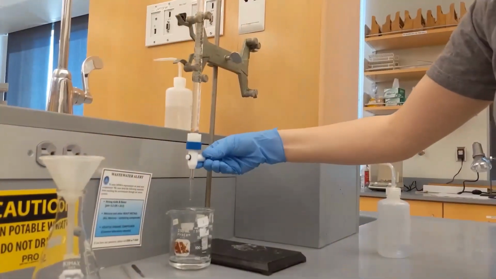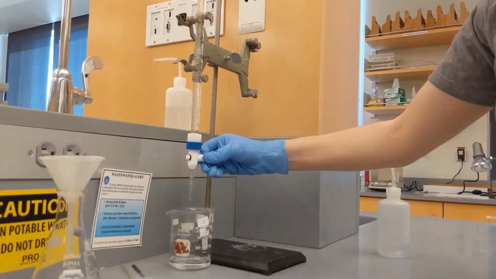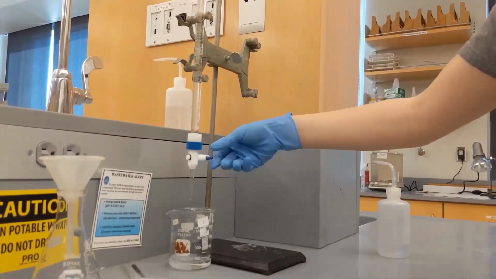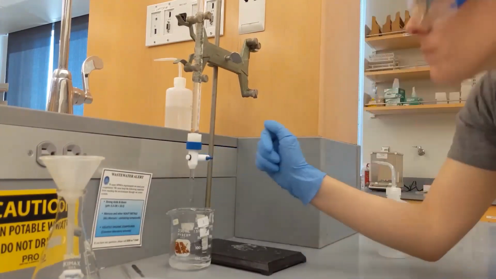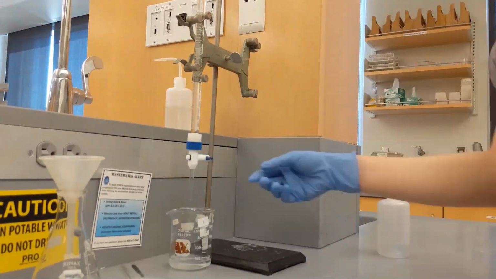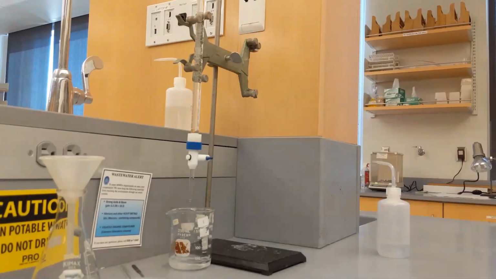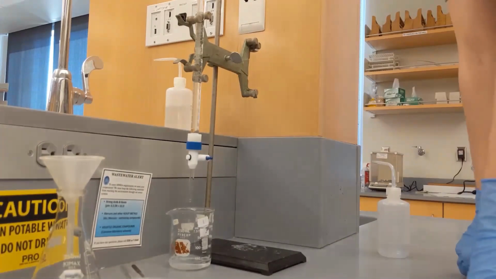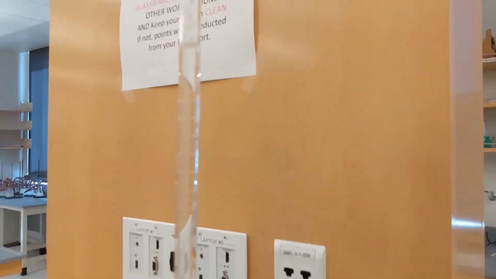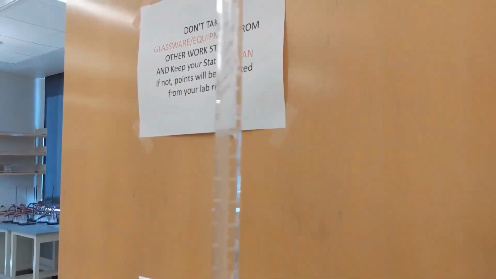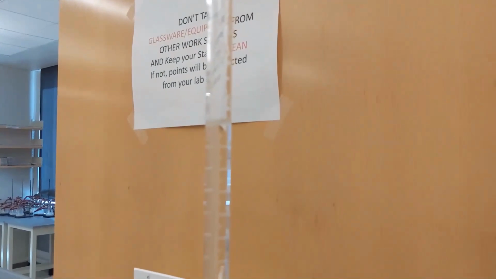Once again, we're going to check for air bubbles. There were some in there. All right. We'll measure where our meniscus is, at 1.00.